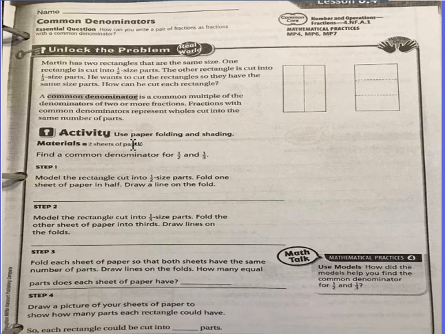Hey guys, this is lesson 6.4 called Common Denominators. Our essential question is, how can you write a pair of fractions as fractions with a common denominator? Alright, so we're going to start with unlock the problem.